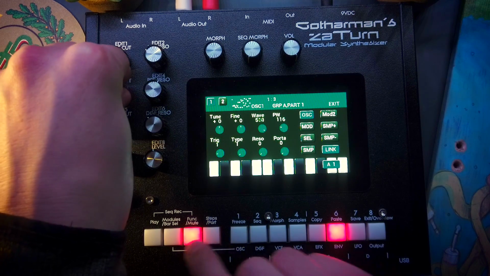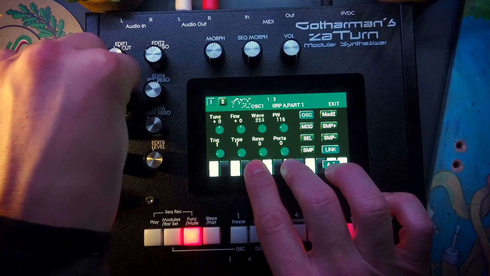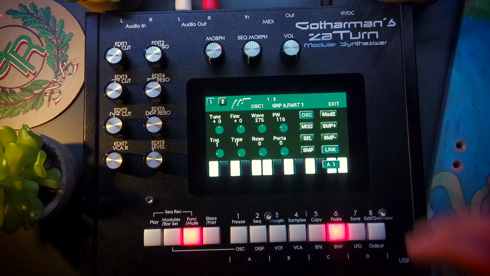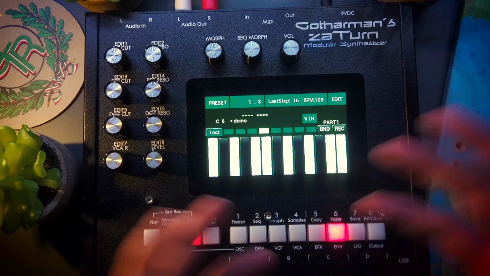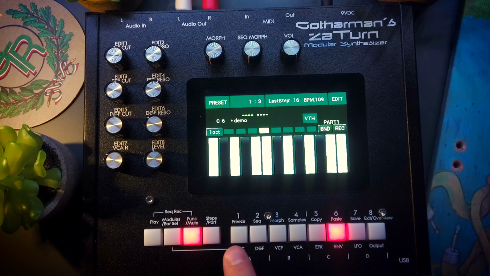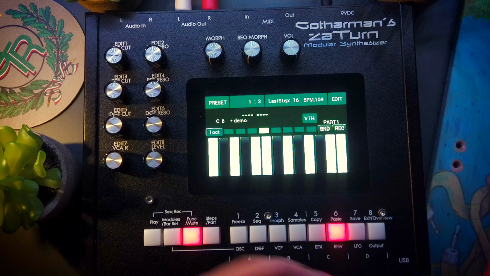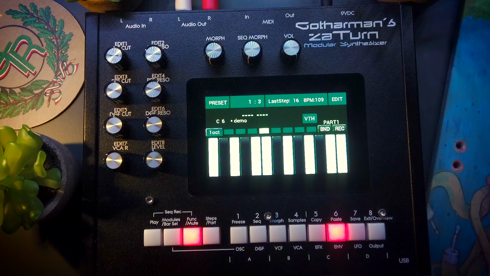So we can just dial it up. And all parts will just follow. So this is now a proper polyphonic modular synth that you can just edit on one part and then link the other parts, and they will just stay the same like that. And of course, we can also record things polyphonically, even with the on-screen keyboard.